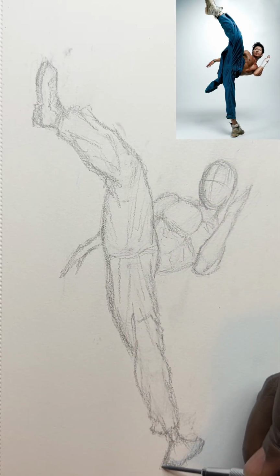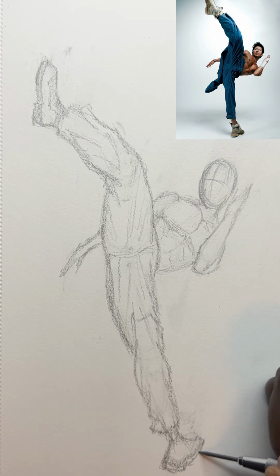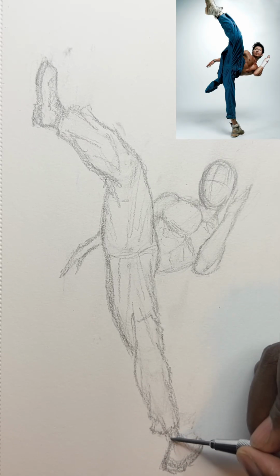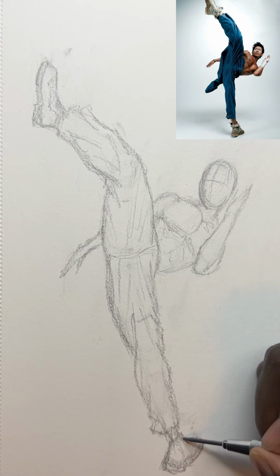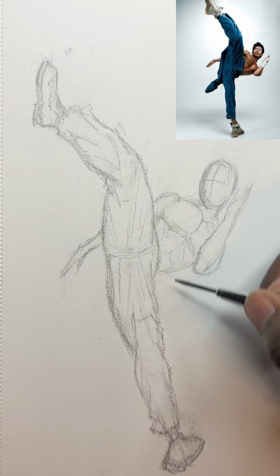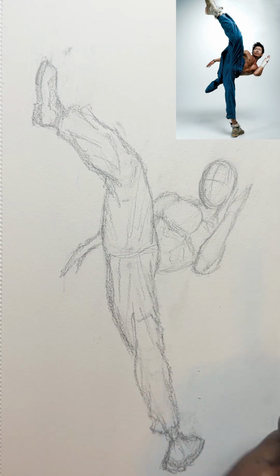Alright, and sure, give us some shoe game on this foot as well. Would it make sense to have shoe game on one foot and not the other? Can't see too much of that shoe, so we'll just do like that. And just erase that a little bit.